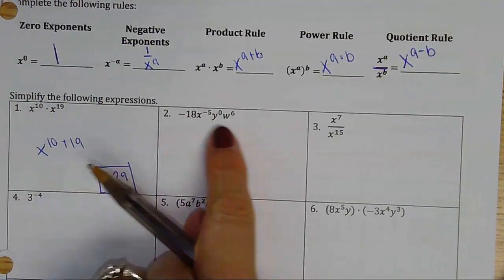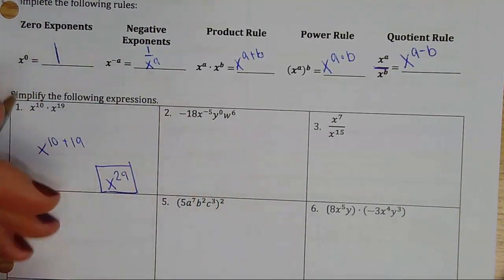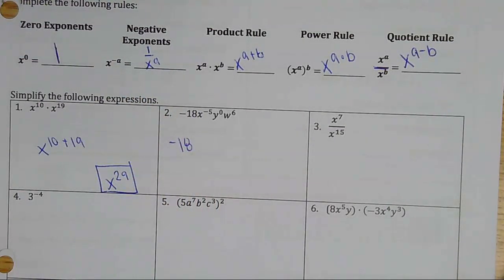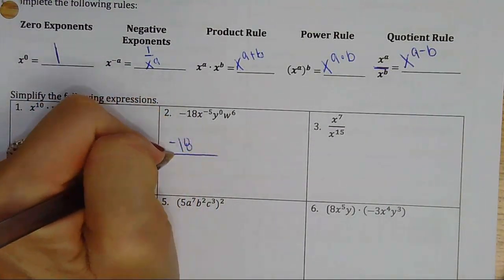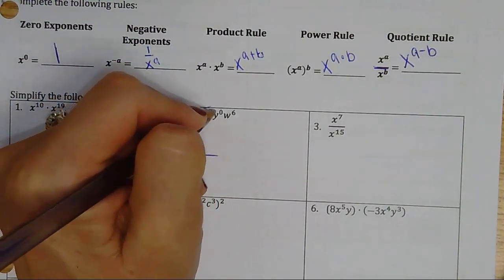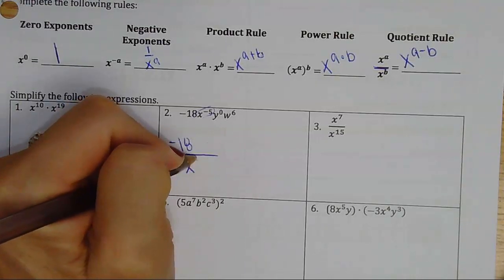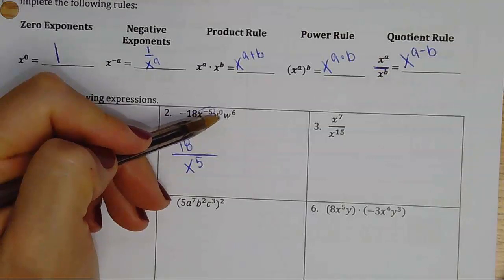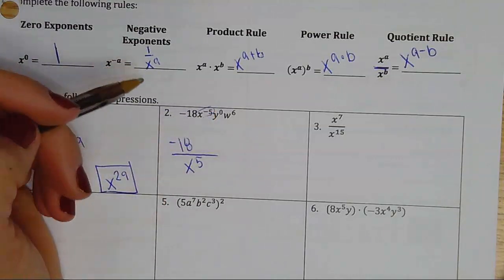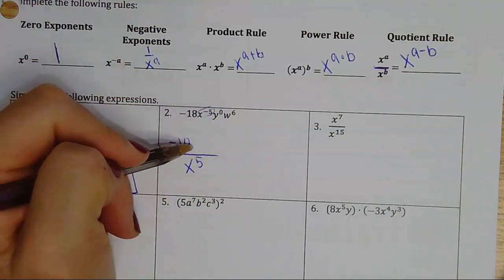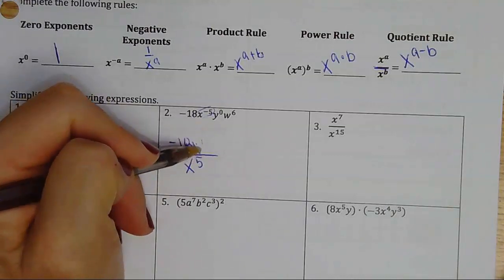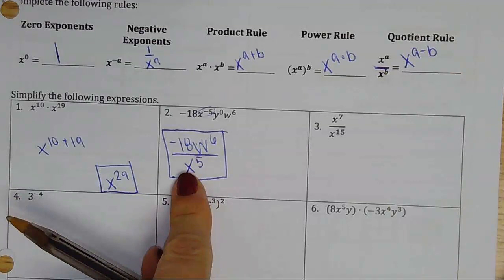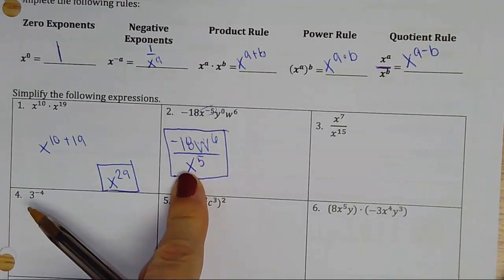All right, in this case, we're going to look and see what we have here. Well, negative 18 will stay where it is. This x to the negative 5th, that's going to have to come down below because it's negative, so to make it positive it has to move. Y to the 0 just becomes 1, so we don't really need to write times 1. And then w to the 6th, there's nothing to simplify it with, so it just stays like that.